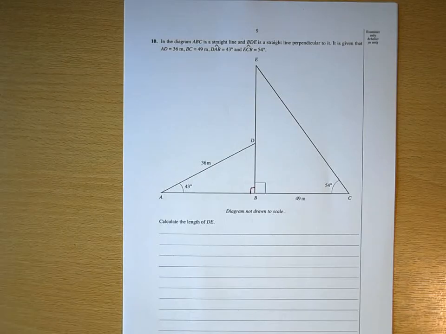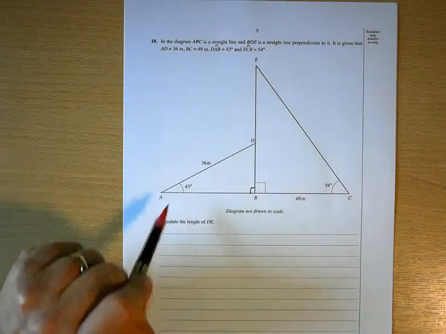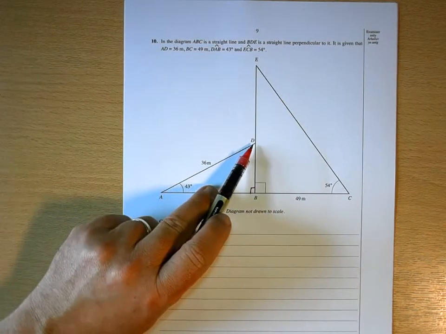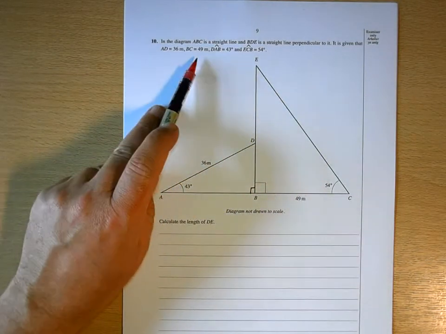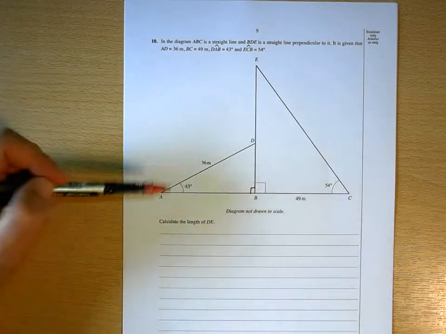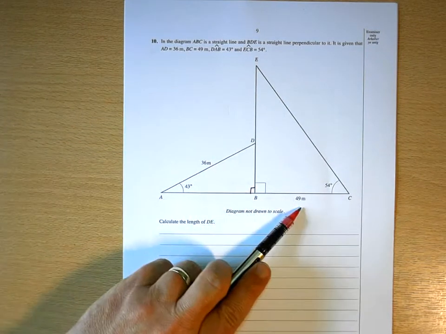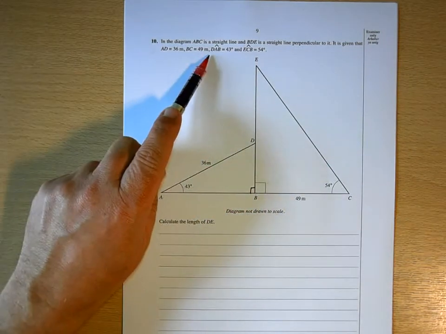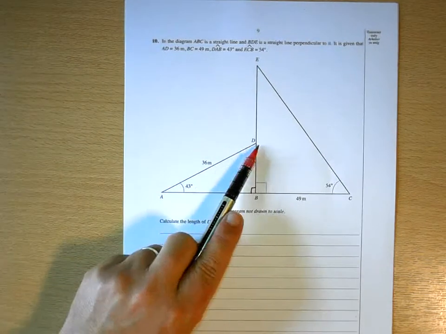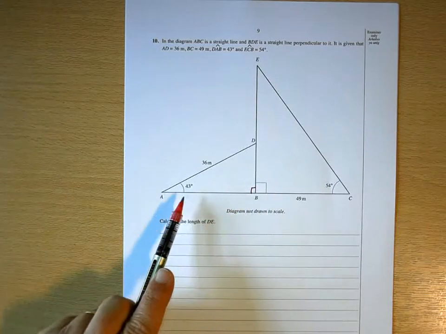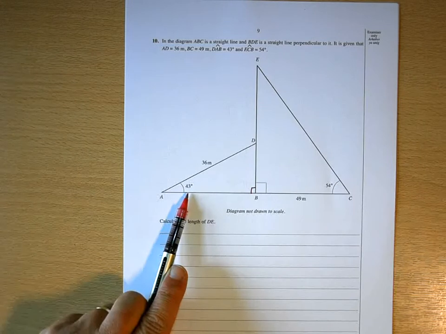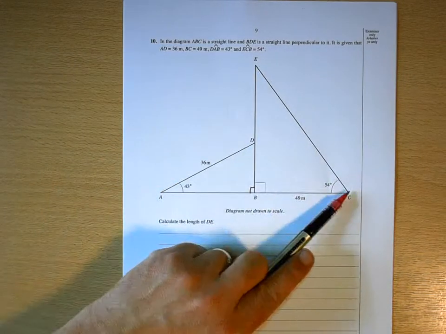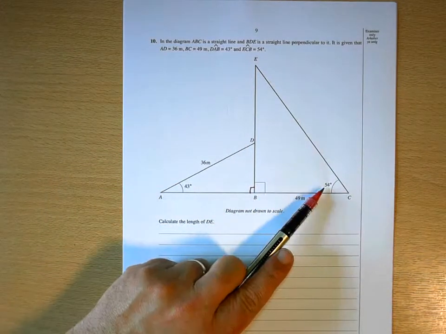It is given that AD is 36, so from A to D is 36, from B to C is 49, angle DAB, D to A to B, so that angle is 43, and E to C to B is 54.